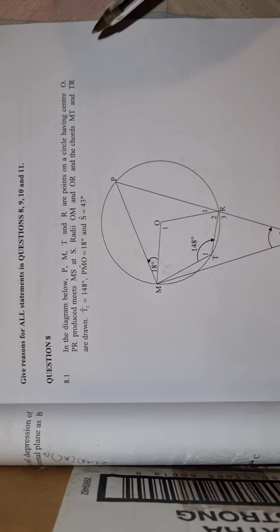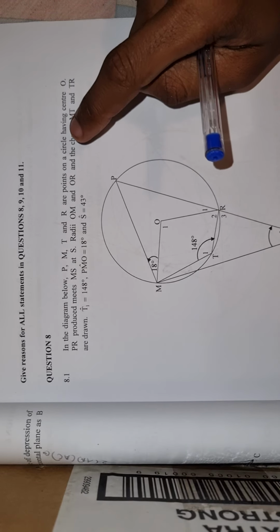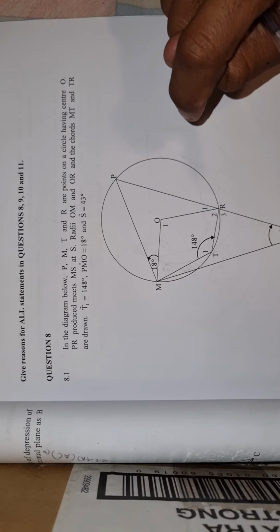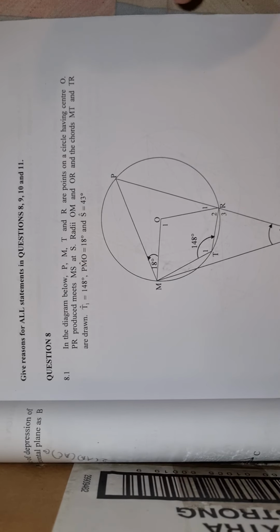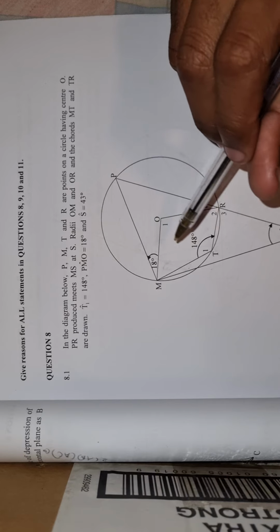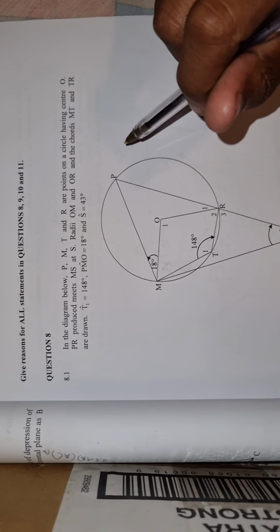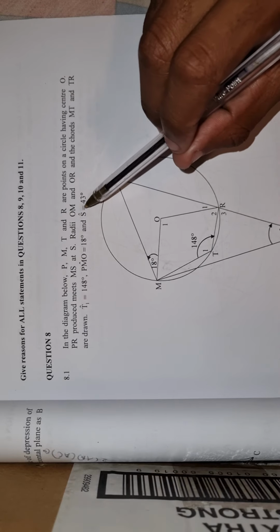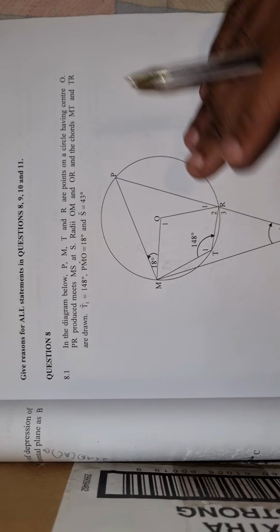All information that has been indicated here in the statement is also shown here in the diagram. Now we are given the size of angles which are provided, and we have also indicated the angles that have been told in the statement on the diagram.